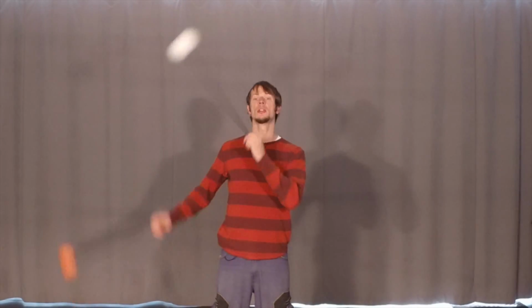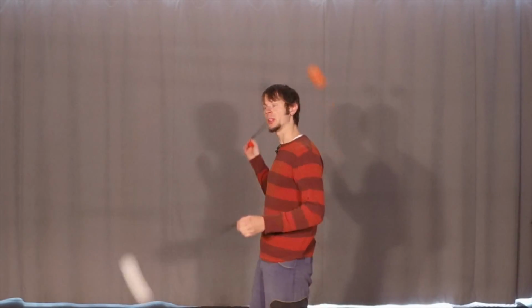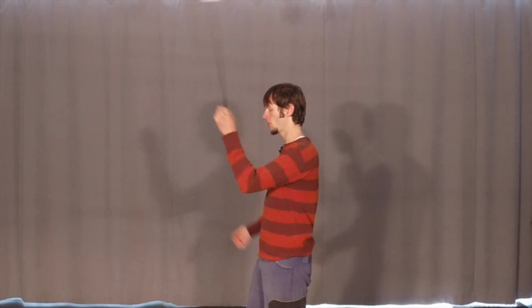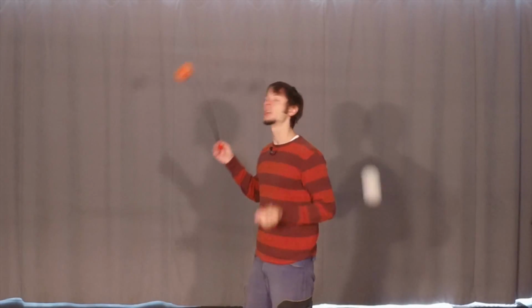1, 2, 1, 2, 1, 2, 1, 2. This will also work in split time same direction the same way. 1, 2, 1, 2, 1, 2, 1, 2.